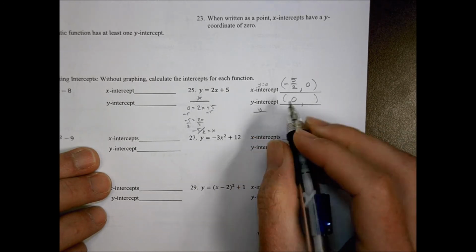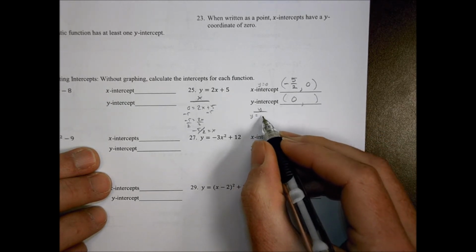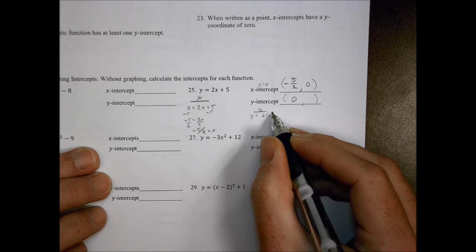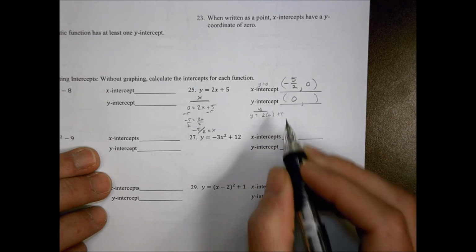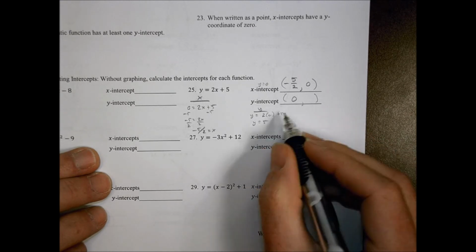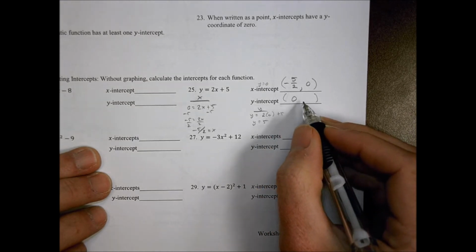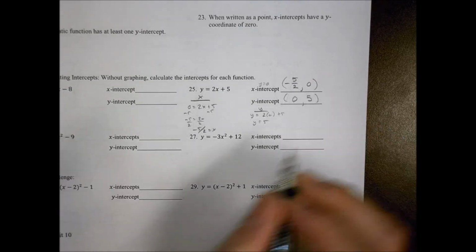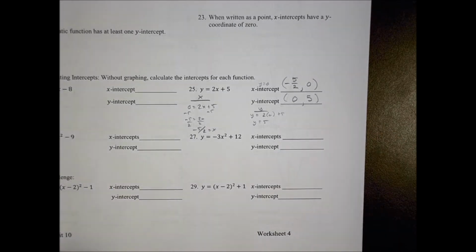So doing the y, we can say y is equal to 2 times 0 plus 5. 2 times 0 is 0, so y equals 5. So when x equals 0, y equals 5. So that's how algebraically you can see what those are going to be.